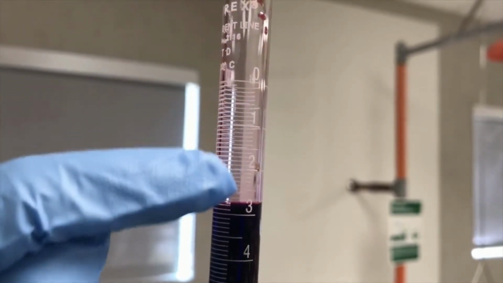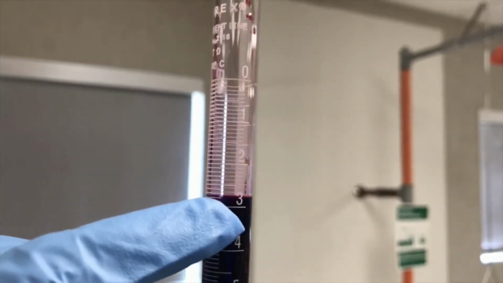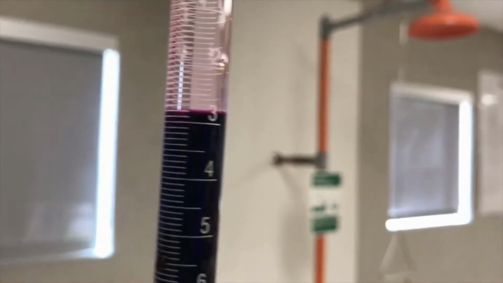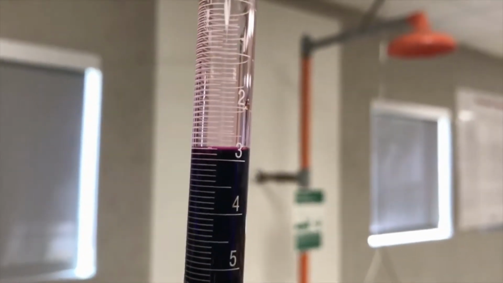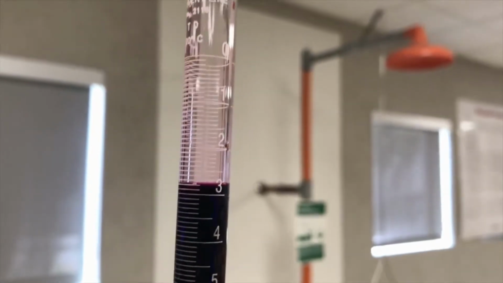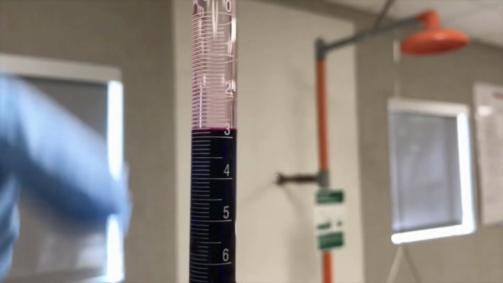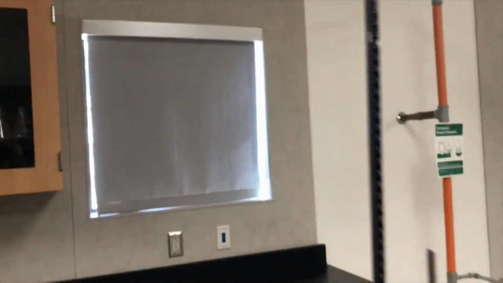It's going to be right at the meniscus. It's kind of hard to see, but right at 2.8, and that's my volume. So notice I'm reading from the top to the bottom. Okay, so it's going to be about 2.8 volume, so you would record that in your data table.